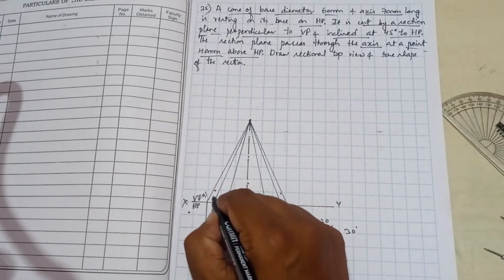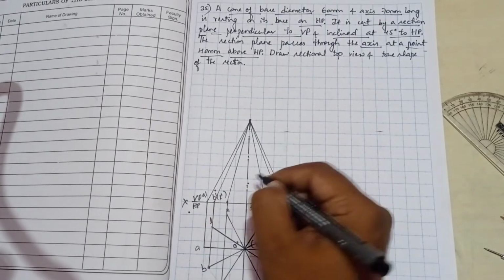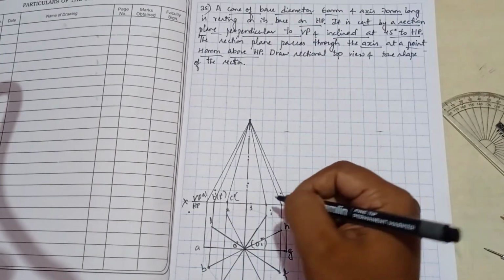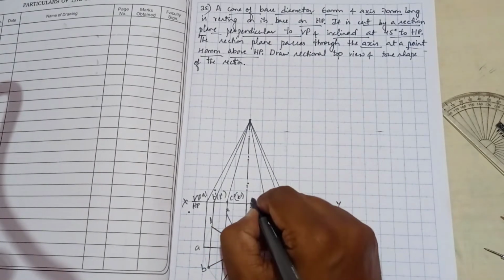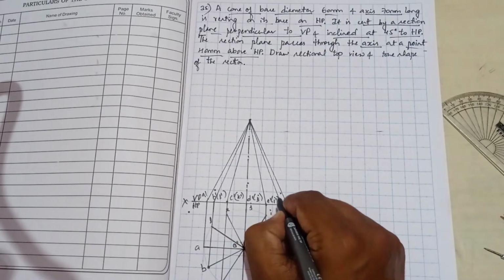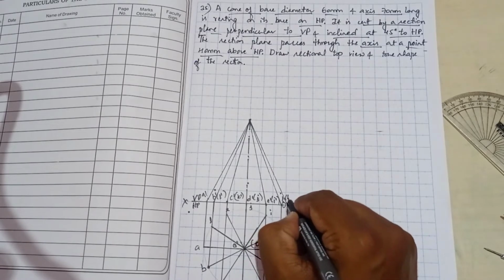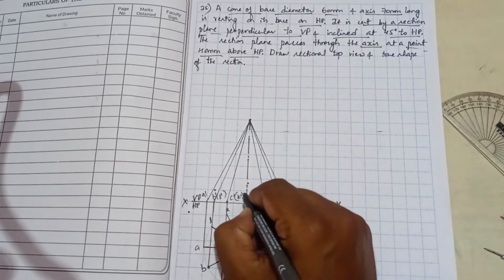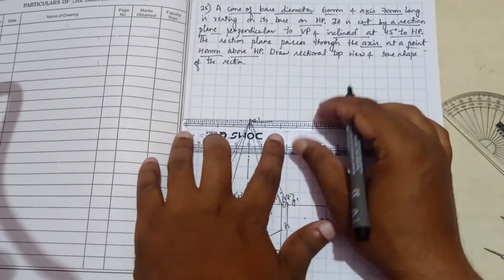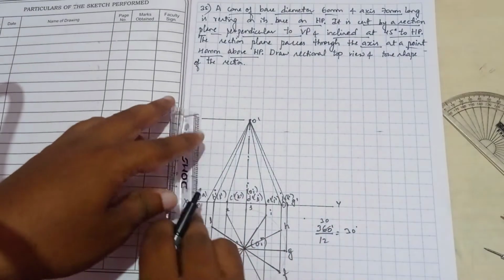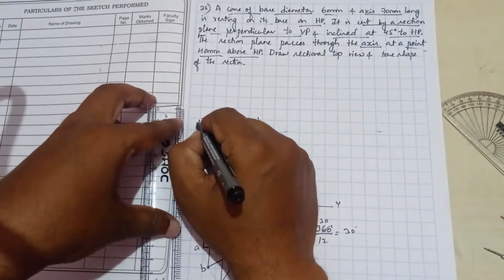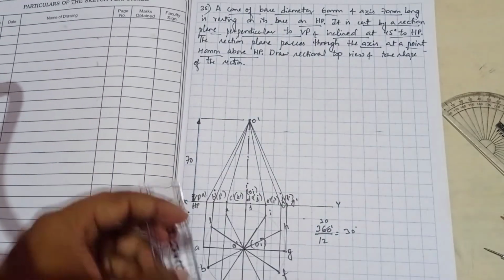Similarly here also A dash, B dash visible, but L dash not visible, C dash visible, K dash not visible, D dash visible, J dash not visible, E dash visible, I dash not visible, F dash visible, H dash not visible, and G dash. This is O1 dash and this is O dash. Here we can show its axis length of 70. This is done.